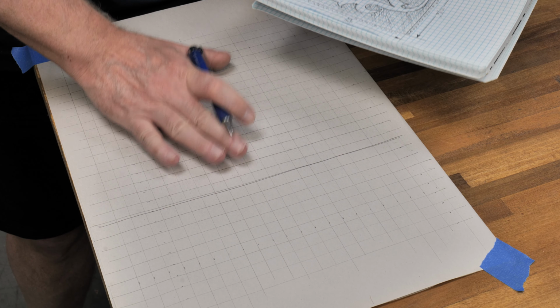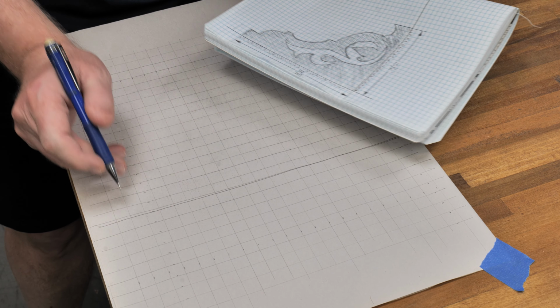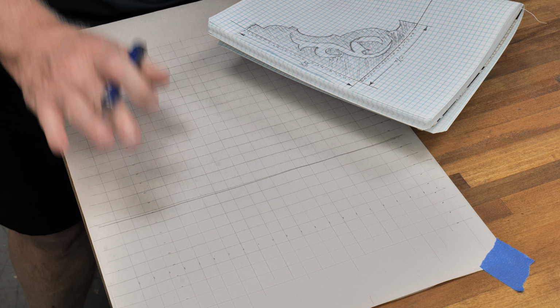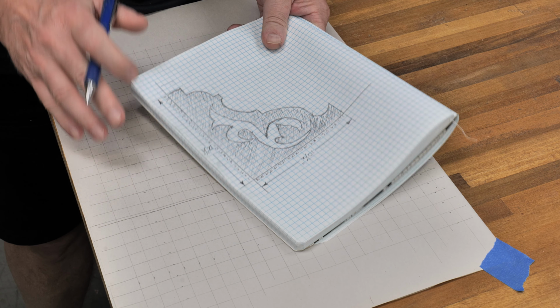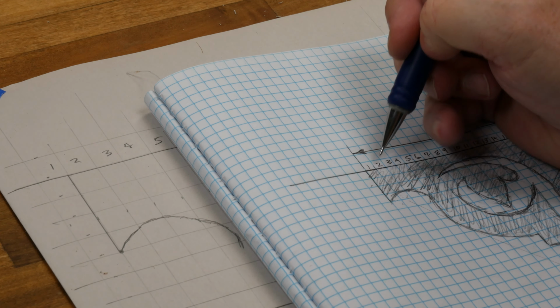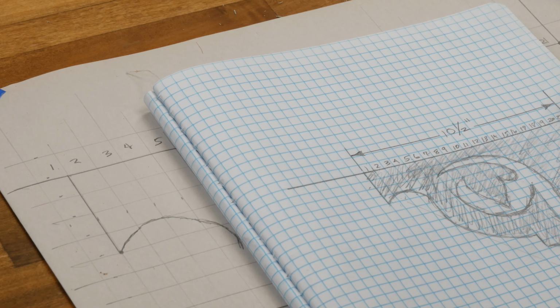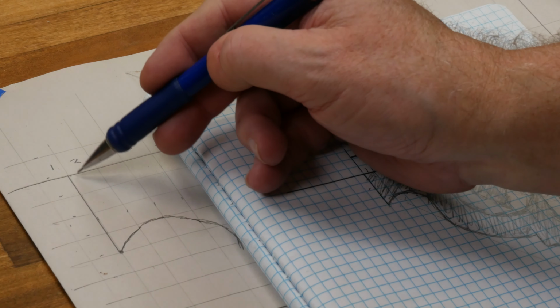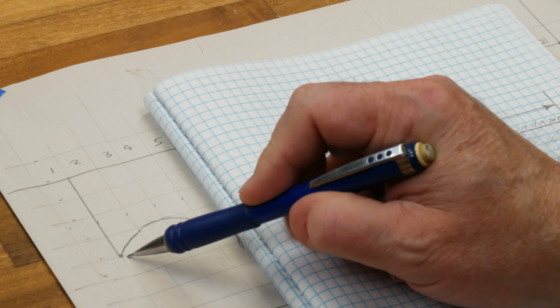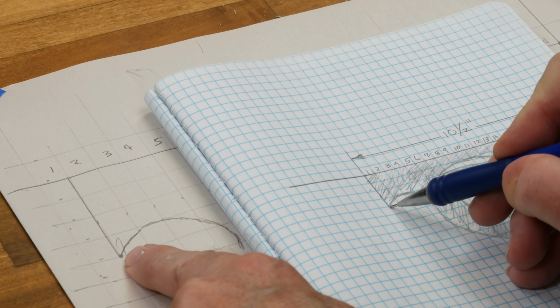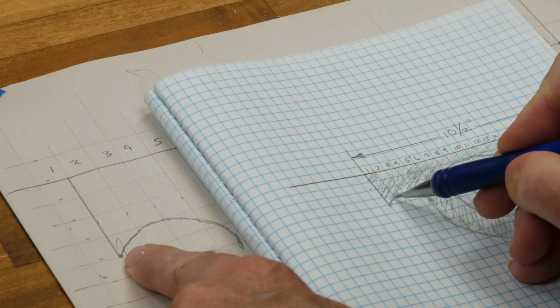So I've got my pattern drawn out on my paper, and I did make a little bit of a boo-boo here, but it doesn't need to be super precise. Now from here, you're just going to look at each square on your sketch and transfer that to the matching square on your full-size pattern. Any lines within that square you're going to duplicate on the full-size pattern.